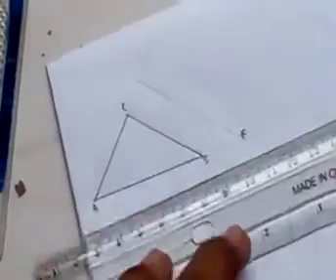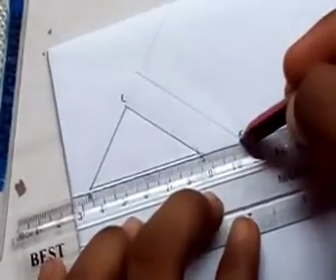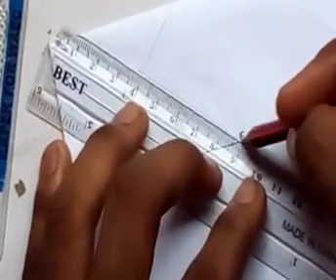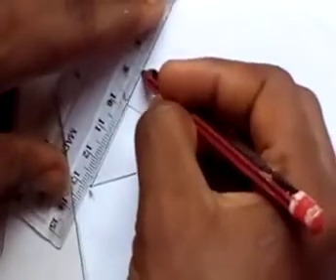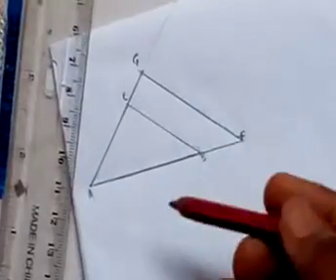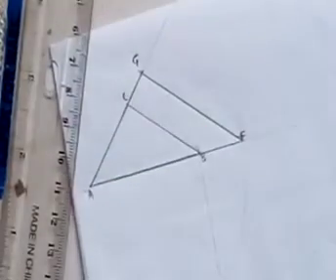This will be the sides of the new triangle. So this triangle AF, let's call it AFG. So if we call it AFG, then this third side will be G. So this triangle AFG is twice the area of triangle ABC. So this is how to draw a triangle that is twice the area of another.